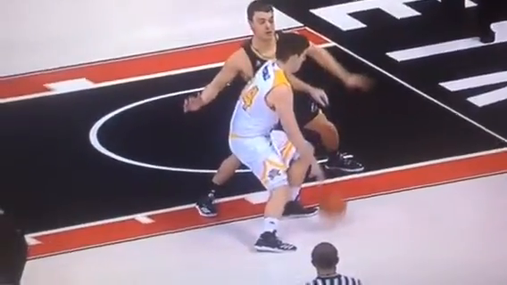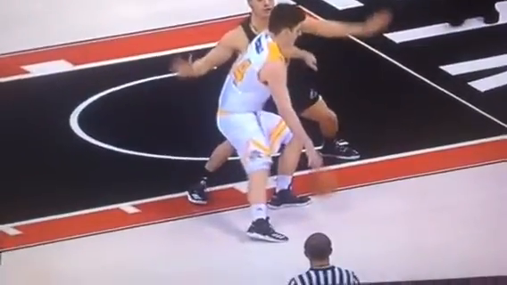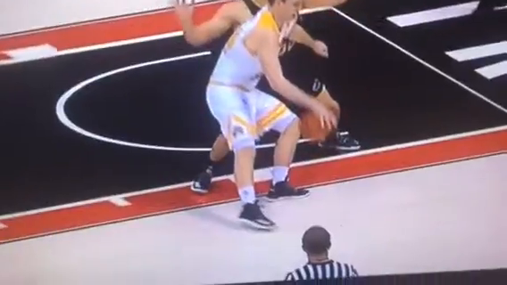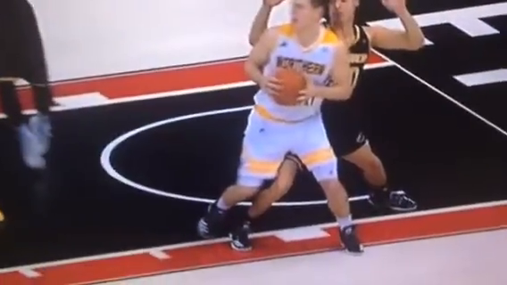He dribbles, and a player can never travel while dribbling. But when he ends his dribble, and the dribble ends by rule when he gathers the ball and touches it with two hands right there. Well, that dribble ended before that because he had already kind of palmed the ball, let it come to rest in one hand. You tell me which foot is the pivot foot. Exactly. His left foot is the pivot foot.